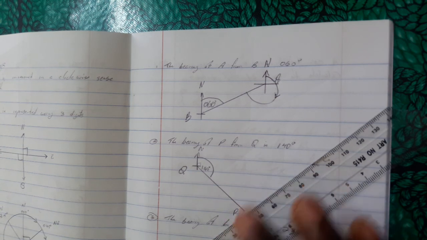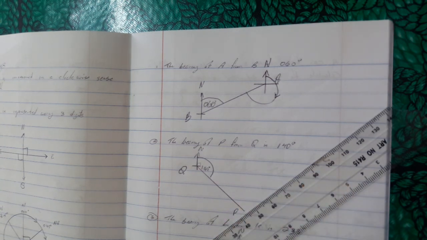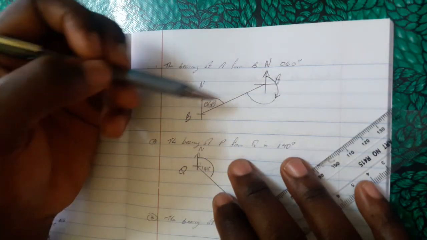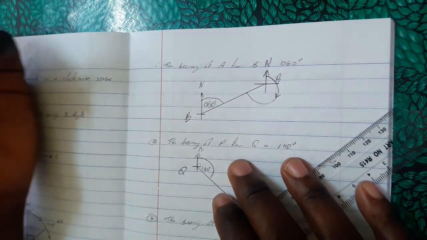How do we get that? There's two ways of doing it. I'm going to show you the first way. If you notice the arrows, this is interior angle.